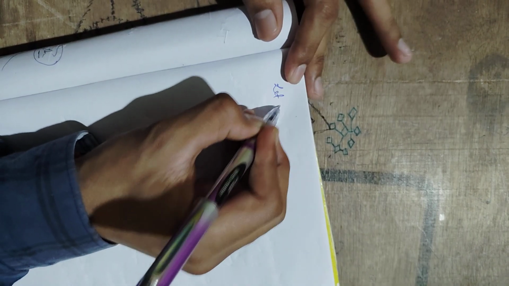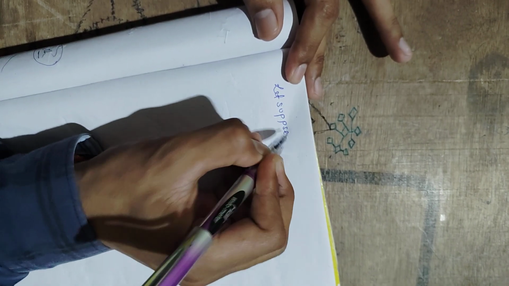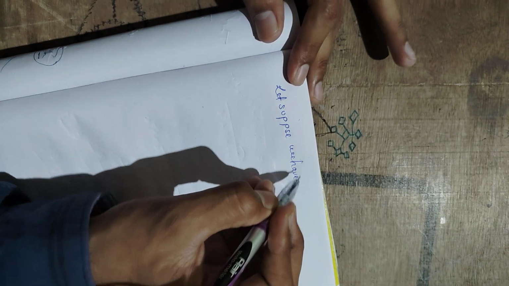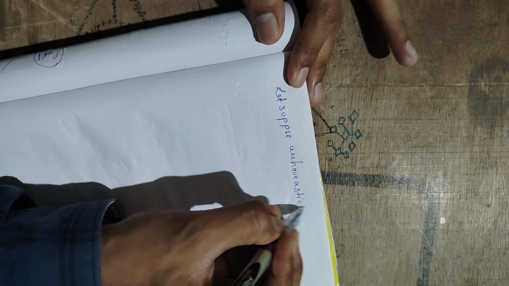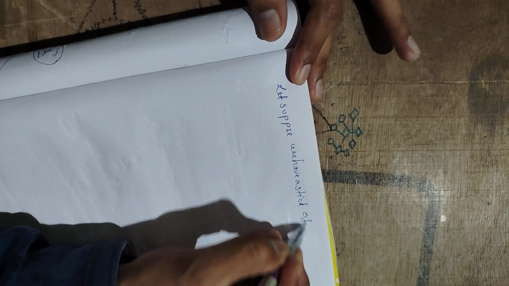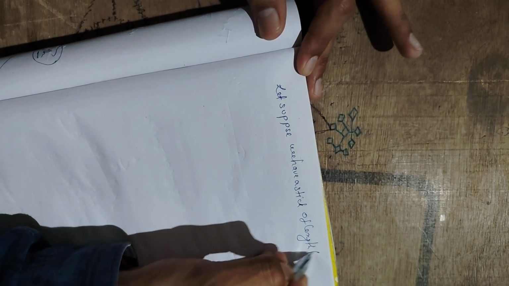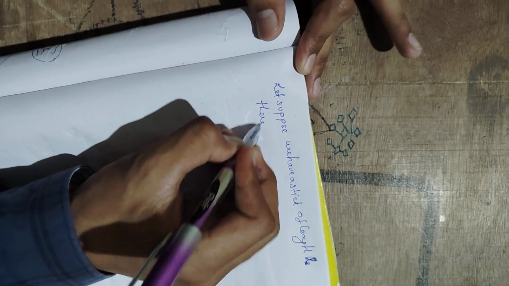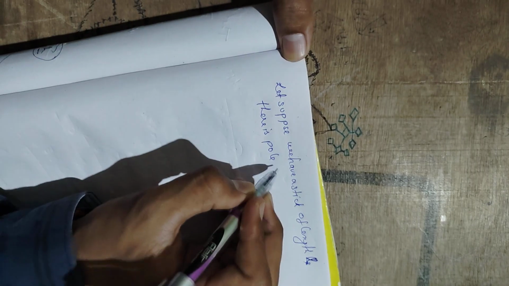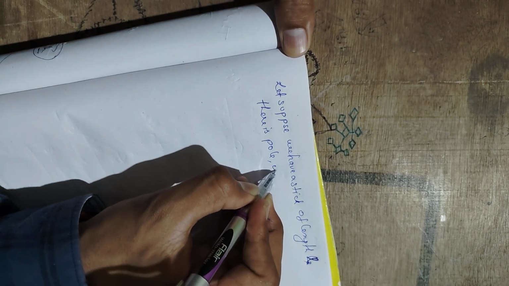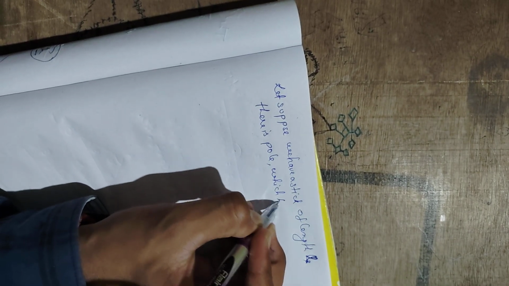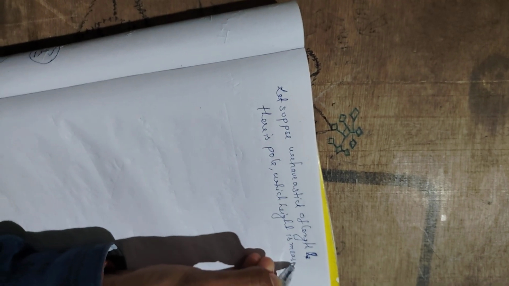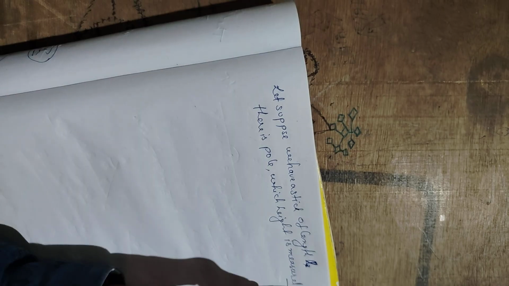Let's suppose we have a stick of length L, and there is a pole whose height is to be measured, and we need to find it.